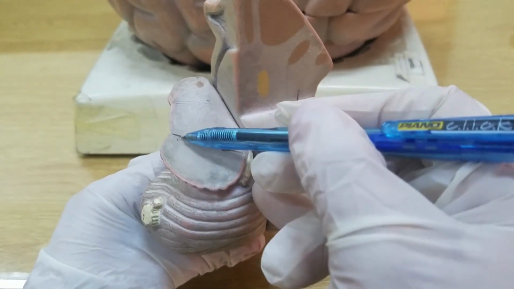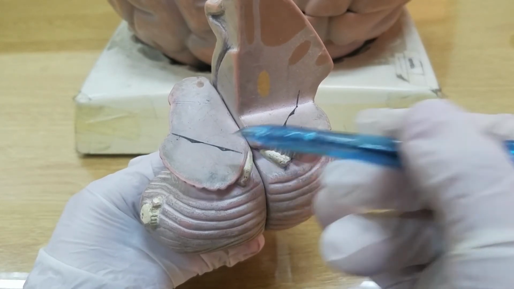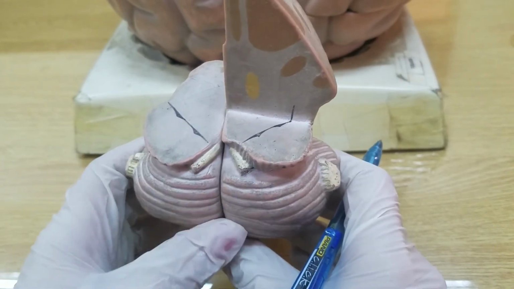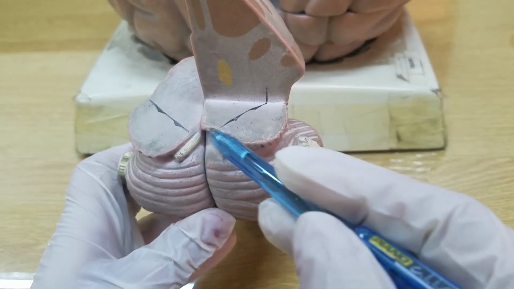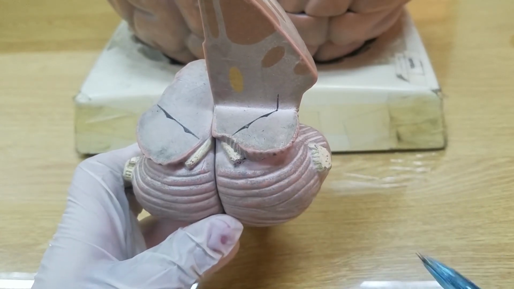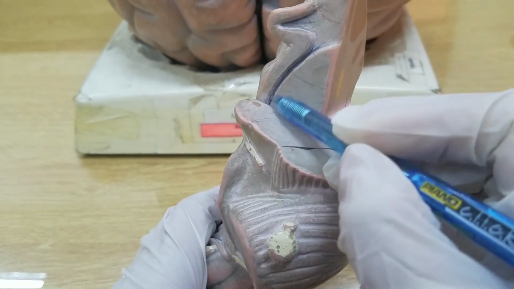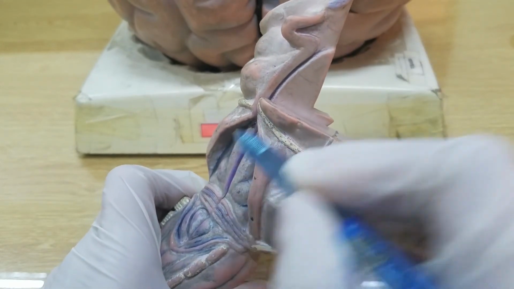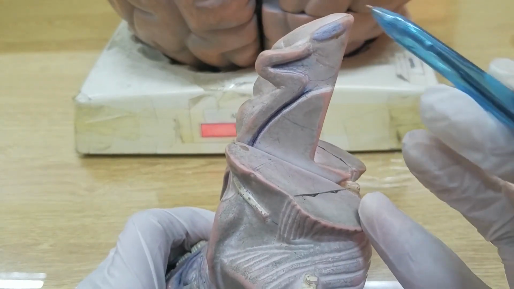In front of the substantia nigra, this black line, this part is called the crus cerebri, and all of the motor and sensory tracts run through this crus cerebri. Between the two crura cerebri is the interpeduncular fossa, and in this interpeduncular fossa, the oculomotor nerve emerges from the midbrain. This is the cerebral aqueduct, which continues from the fourth ventricle, moves in the substance of the midbrain, and then opens in the third ventricle.